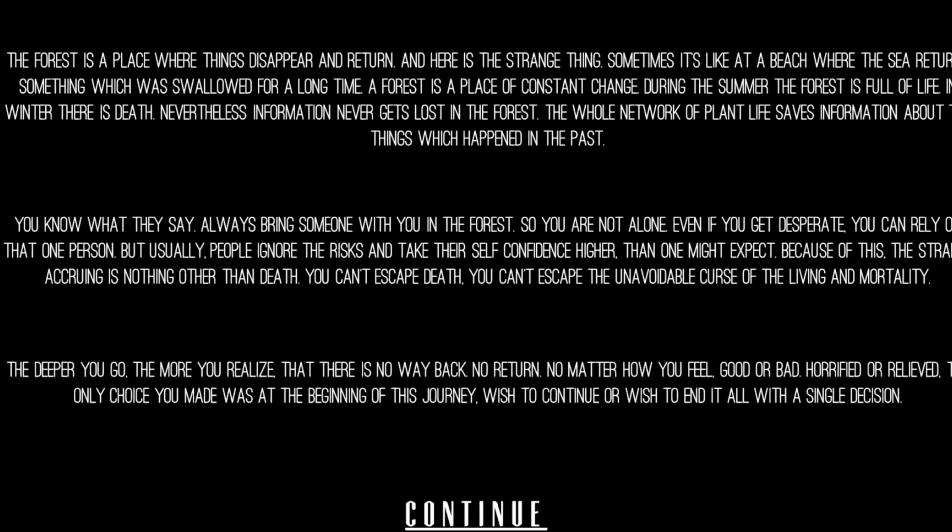The forest is a place where things disappear and return. And here is the strange thing. Sometimes it's like at a beach where the sea returns something which was swallowed for a long time. A forest is a place of constant change. During the summer, the forest is full of life. In winter, there is death. Nevertheless, information never gets lost in the forest. The whole network of plant life saves information about the things which happened in the past.